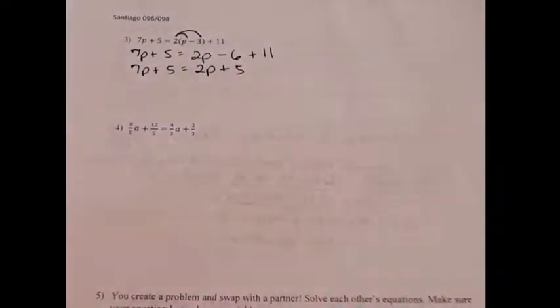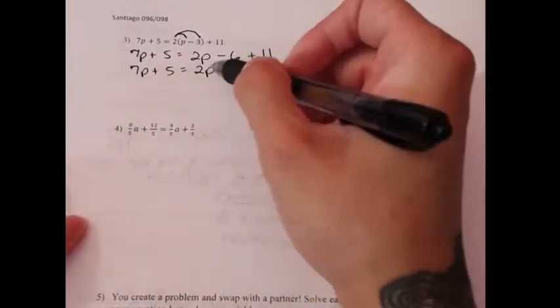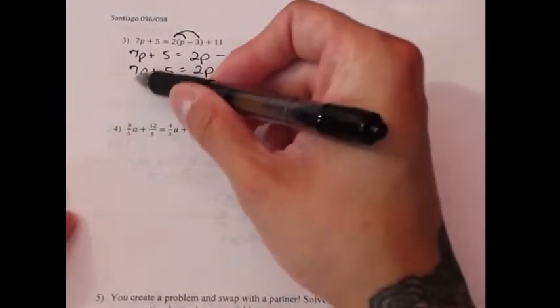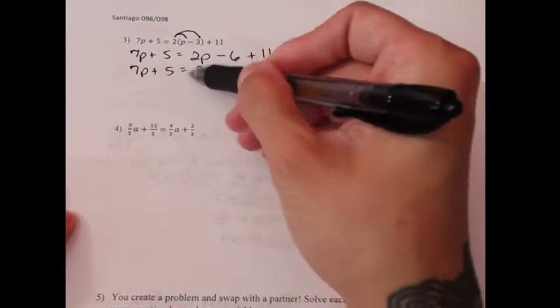Now, if we think back to what we did on our previous page, when we tried our hand at solving, even though we had an identity or a contradiction, we always move the variable terms first. So here's what I would like you all to do. At this point, I would like you to bring the 2p over to the 7p, because we have a positive 2p, right? We want to use the opposite operation to move to the opposite side. We're not separating the 2 from the p. We want to move the entire term.